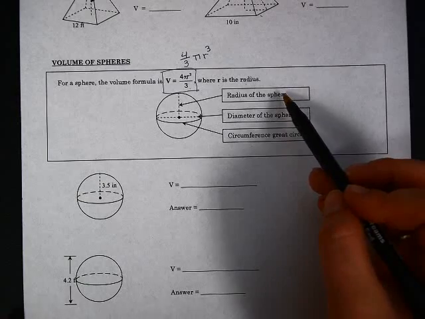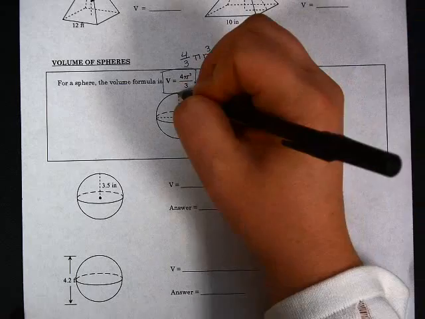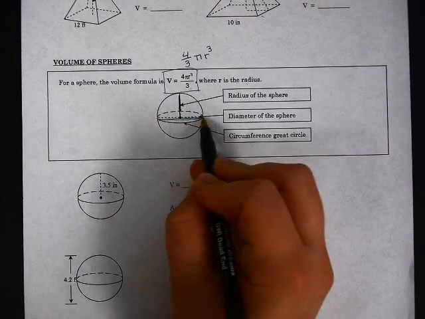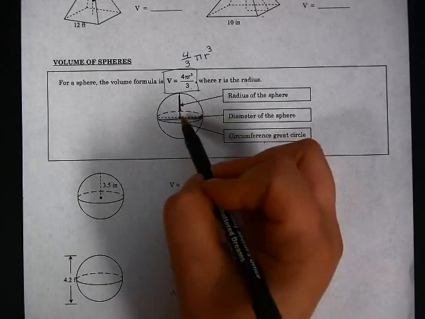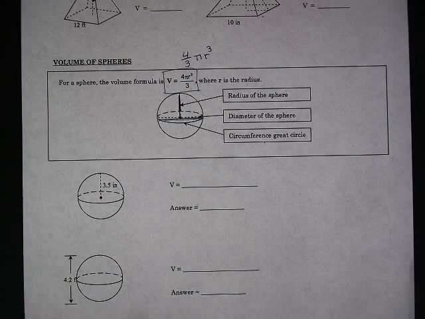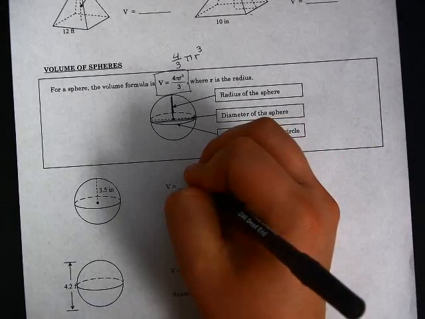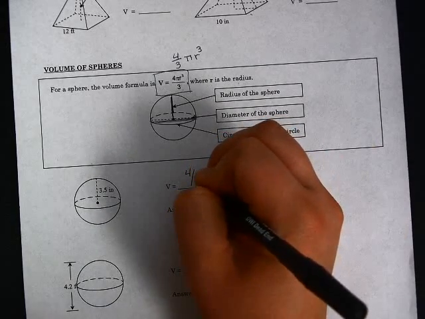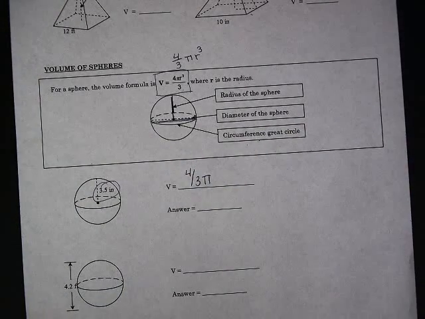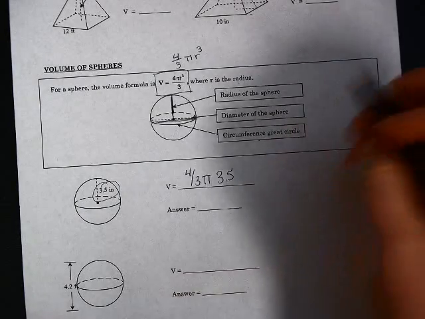R is our radius. It hasn't changed from our notes on surface area. So this is our radius right here, and our diameter is this line right there. And remember, the great circle shares the same center as the center of our sphere.